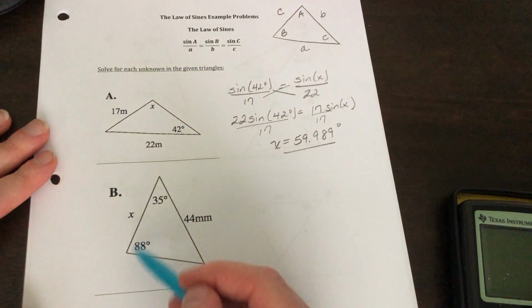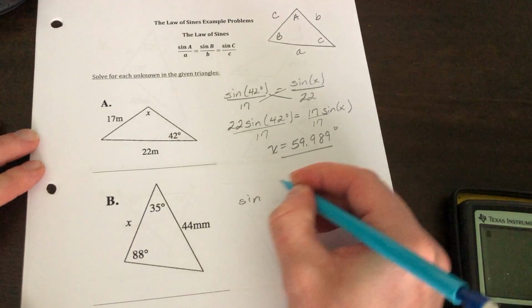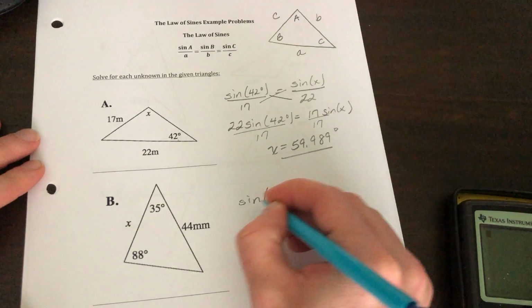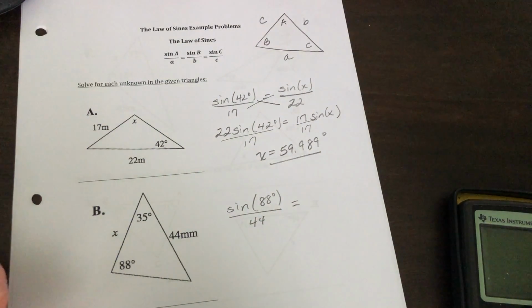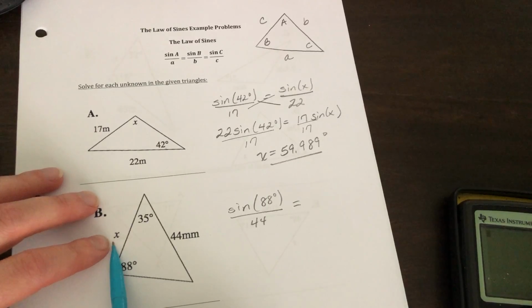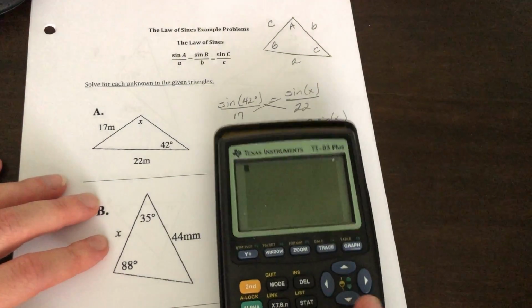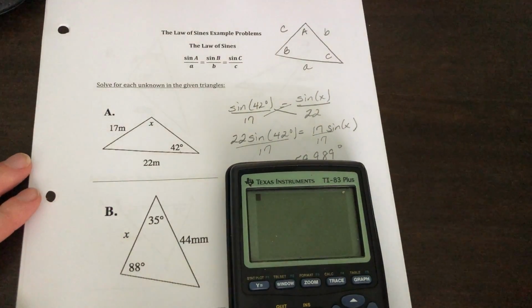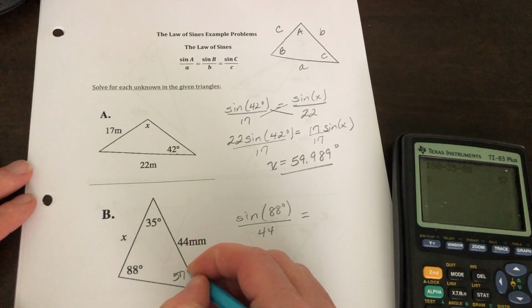In this question, I have the 88 and I have the 44. They're opposite one another, so they're going to start off my law of sines. I want to find x right here, but I need the angle that's opposite this. What do the angles of a triangle add up to? They should add up to 180. So I can find that missing angle: 180 minus 35 minus 88. So this angle is actually 57 degrees.